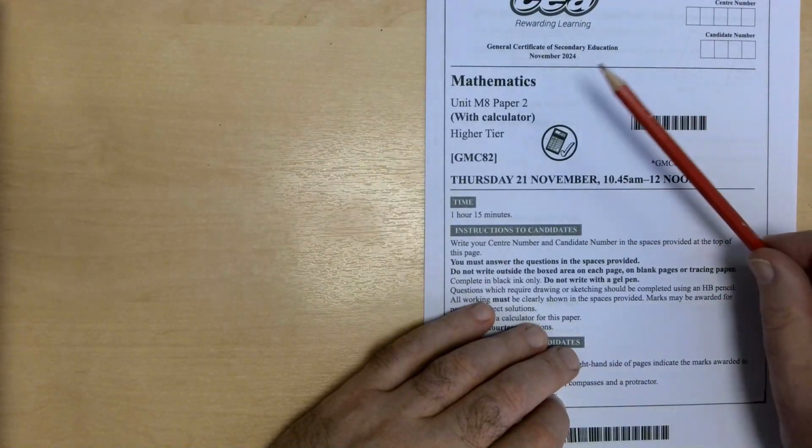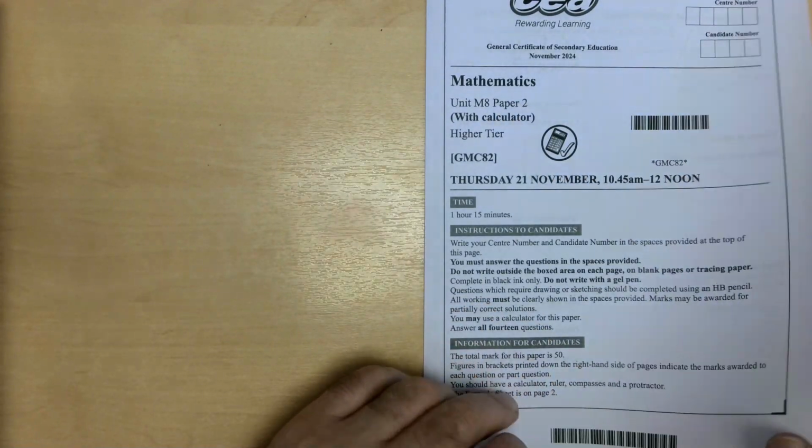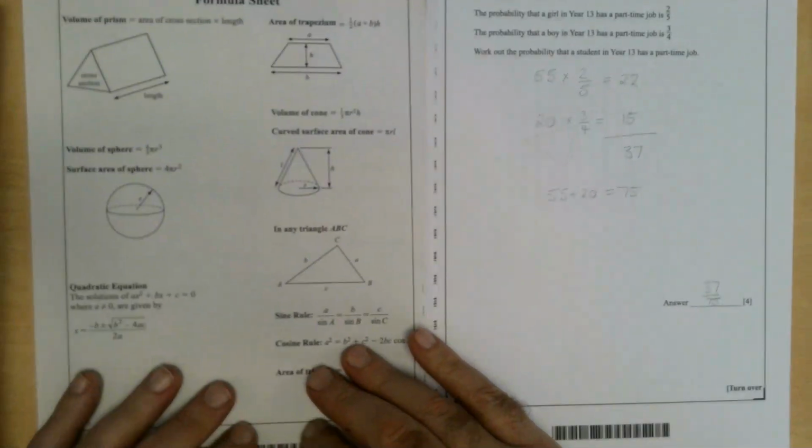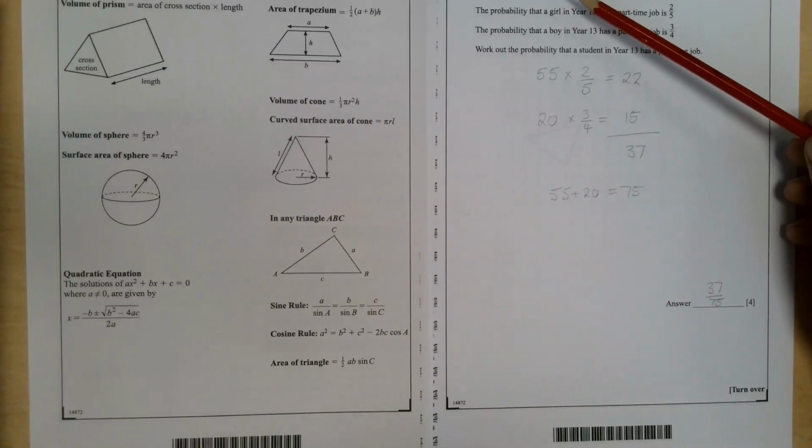Okay, so M8, winter 24, paper 2. You are allowed to use a calculator on this paper. Okay, question 1. There are 55 girls and 20 boys.